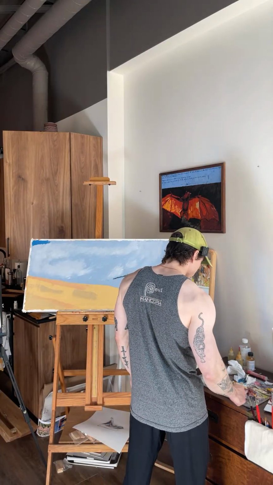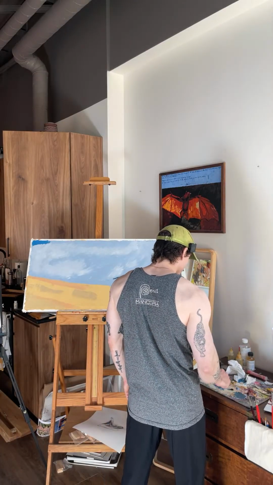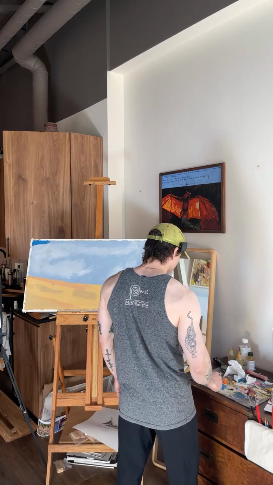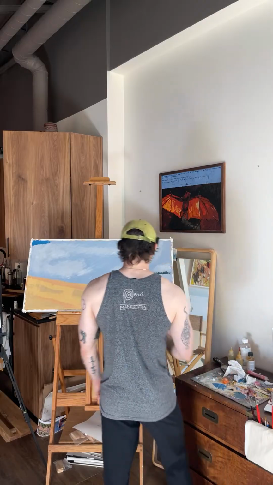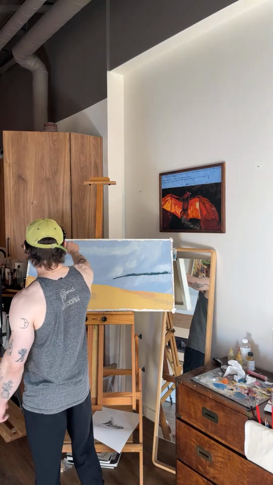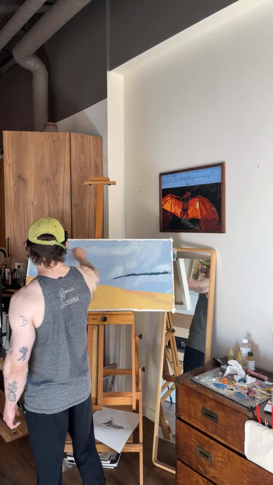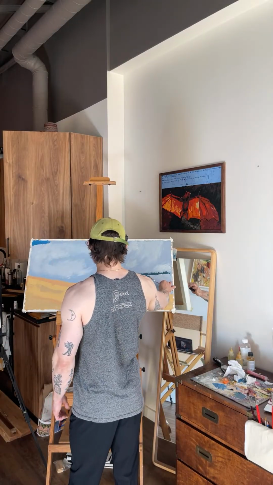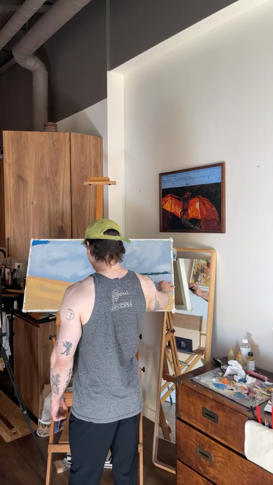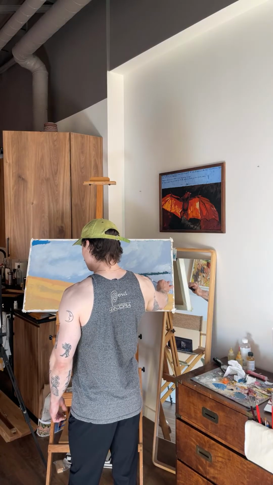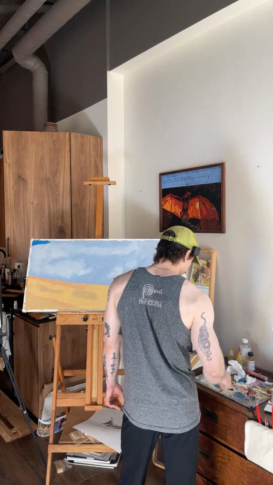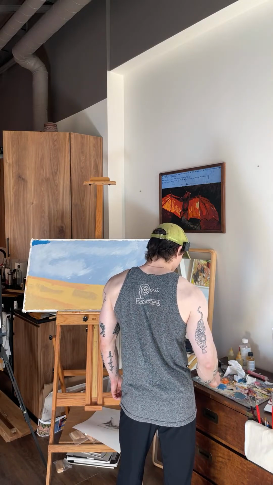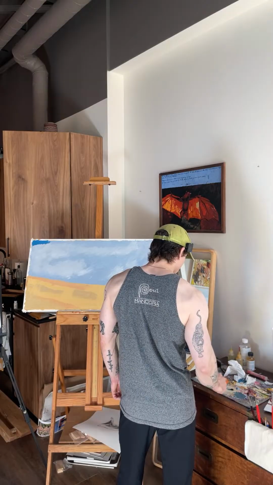Slightly less saturated. Let's take this and mix this in here. Slightly less saturated. Needs to come up just a smidge in value. Yeah, okay. So we're gonna mix this gray in, make it a little bit lighter.